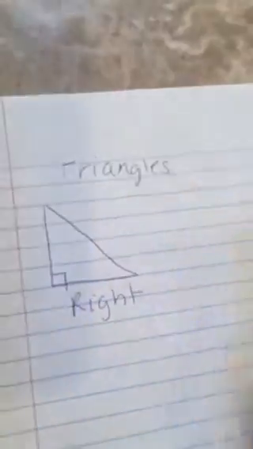So a right triangle has a right angle in it. So I'm just going to draw a right angle. And you know that every time you draw a right angle, you're going to put a little box in there. So that would be a right triangle. So I'm just going to write down the word right.